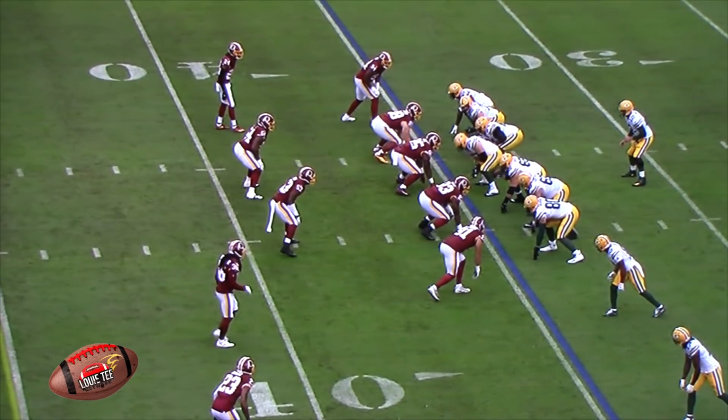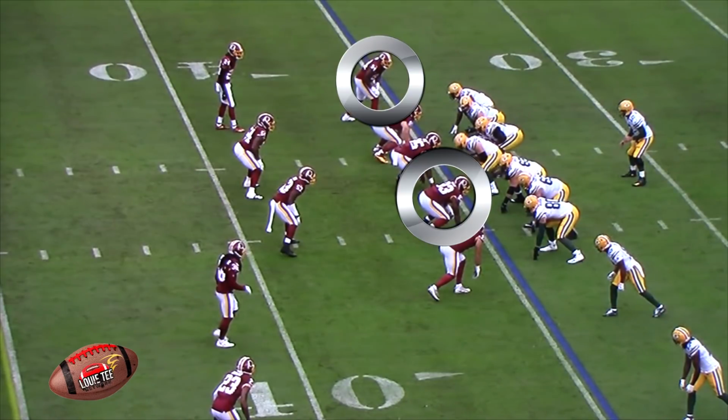I thought this was one of his better games as a professional here in Jonathan Allen. Watch this guy beat the guard off the snap and not give Aaron Rodgers a chance on this play action fake. Before Rodgers could even turn around and set his feet, Allen and Preston Smith were having a meeting of the minds at the quarterback. Allen's move to get to the quarterback, much more impressive than that of Preston Smith. Nonetheless, both of the guys got there, and this was fun to see.